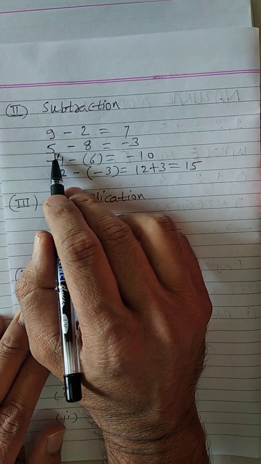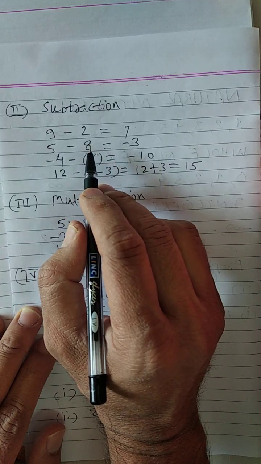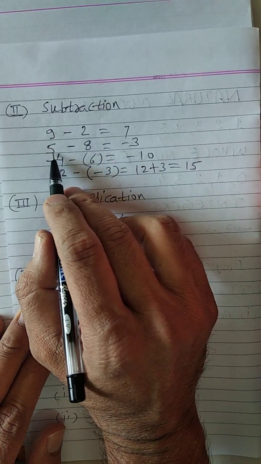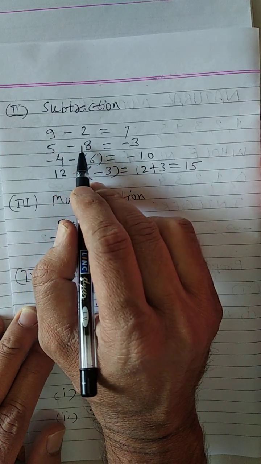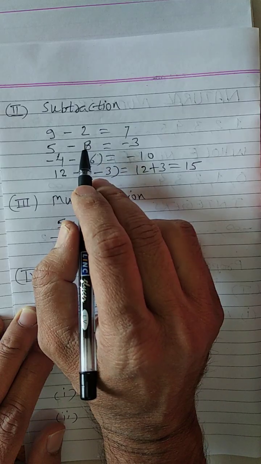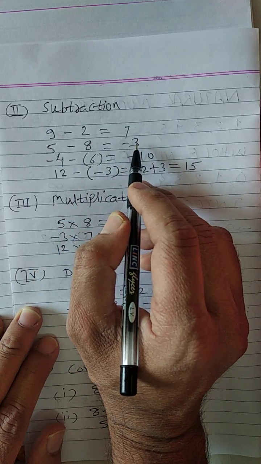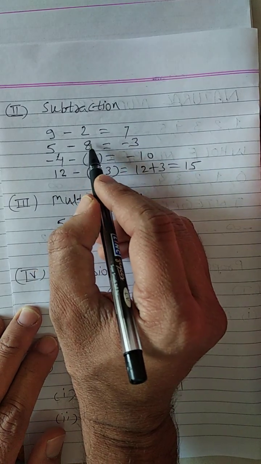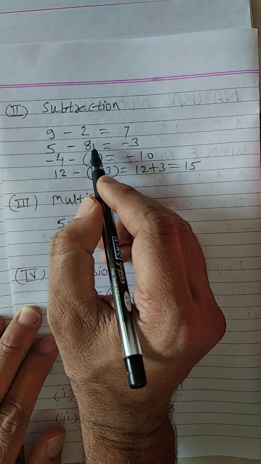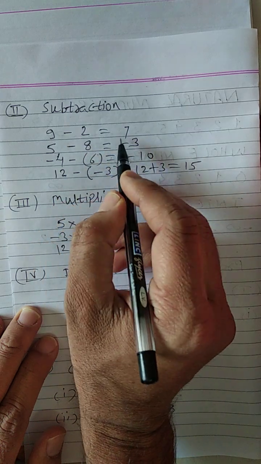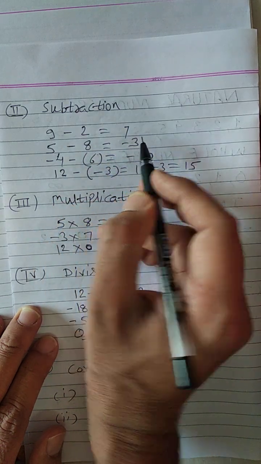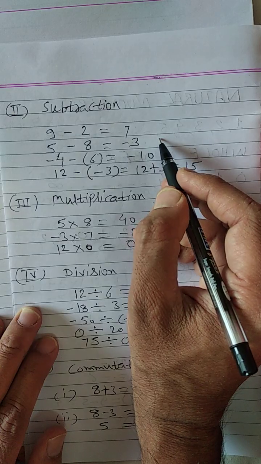I am taking 5 and 8. I am subtracting 8 from 5, so I will write it as 5 minus 8. 5 minus 8 will be minus 3, negative 3. Here in this case, the negative number is greater, so the answer will be negative. Is it an integer? Yes.